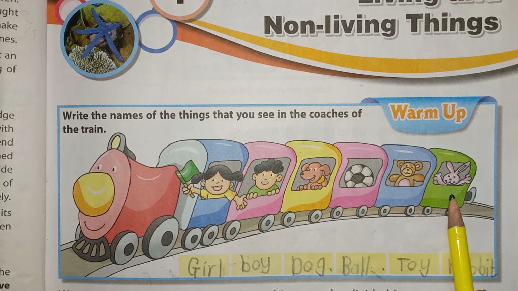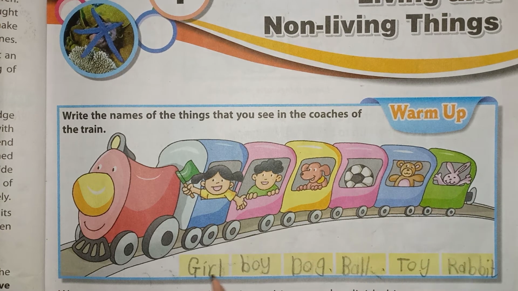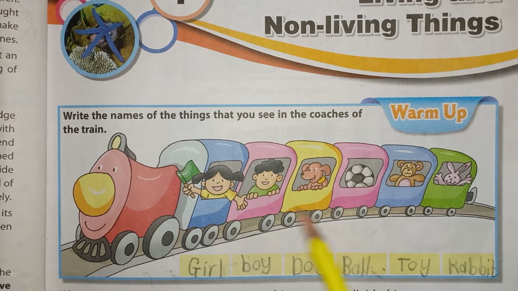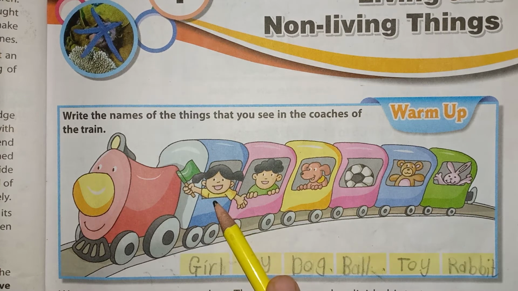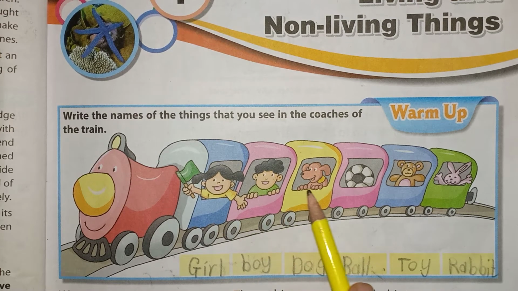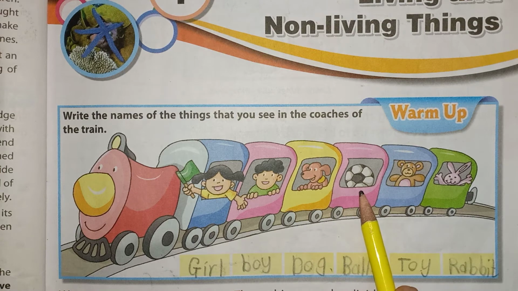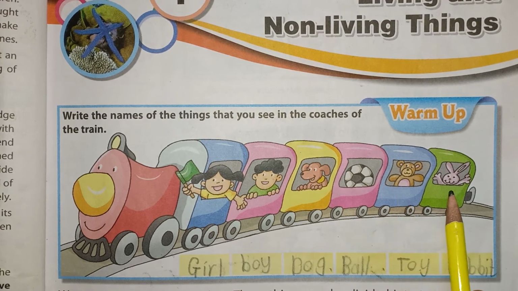And in the last coach there is a rabbit, R-A-B-B-I-T, rabbit. So you have to write their names in these boxes. Again I will tell you: girl, boy, dog, ball, toy, and in the last coach there is a rabbit.